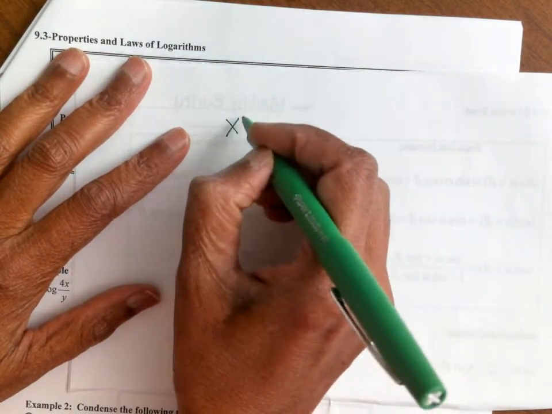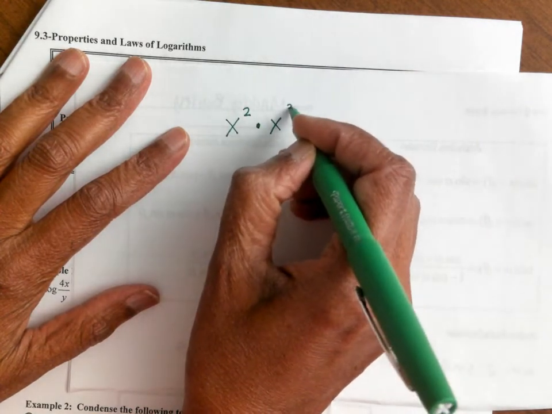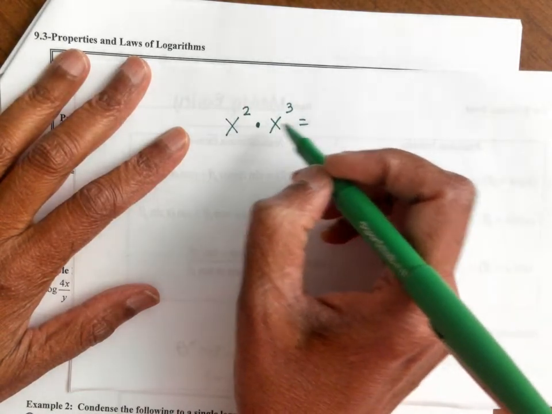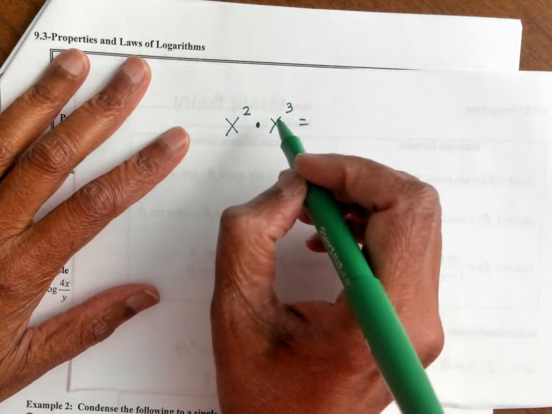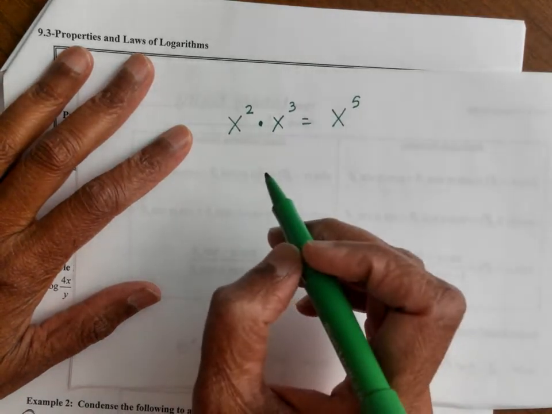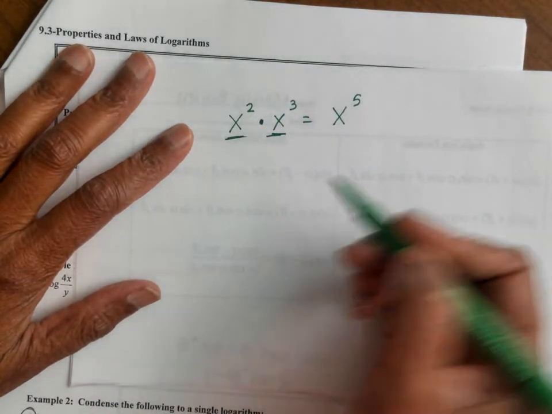So you have an x squared multiplied by x cubed. What is the result of this? Anybody? We should all remember this. X to the 5th power. Perfect. Why? Because you add the exponents. Whenever the base is the same, you add the exponents, right?